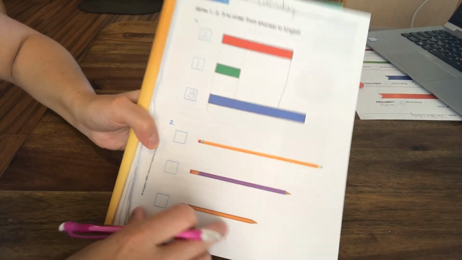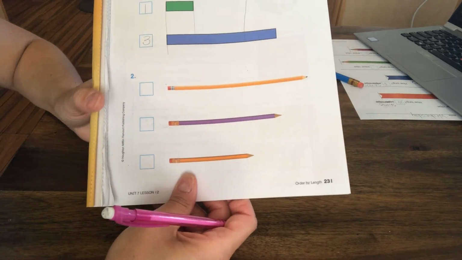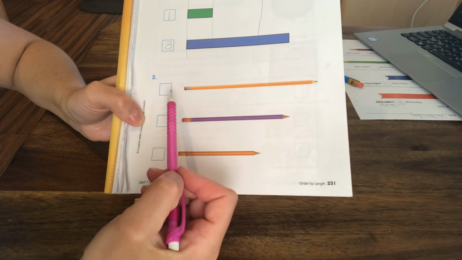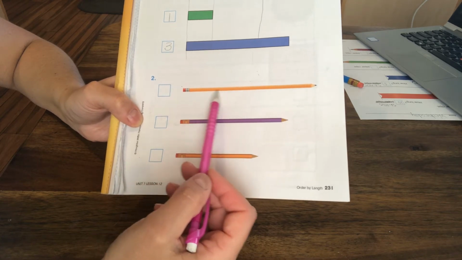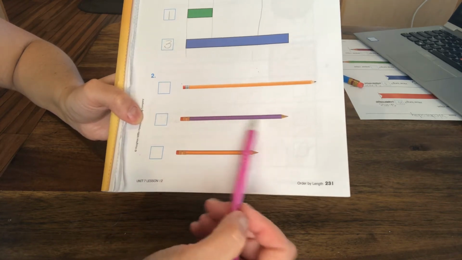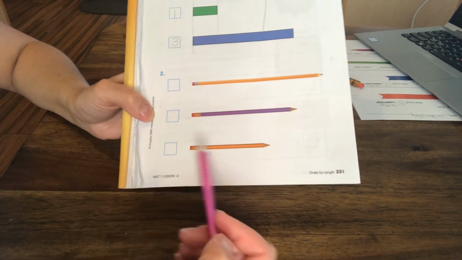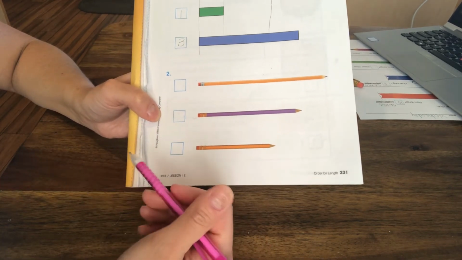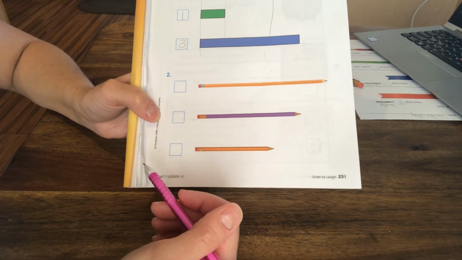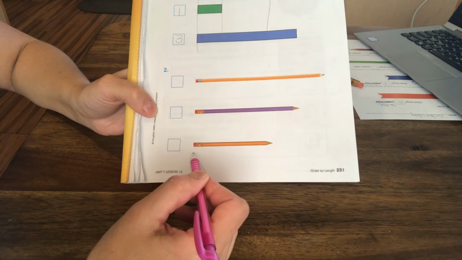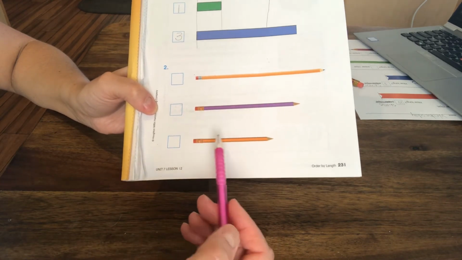Now let's look. They want us to compare objects that are pencils. So here if I look, I'm going to call this just a yellow pencil, a purple pencil, and we'll just call this an orange one because it looks kind of similar. It's like a darker yellow. So again, I want to go from shortest to longest. I can already tell they all line up at the same spot, so I'm looking to see where they end.